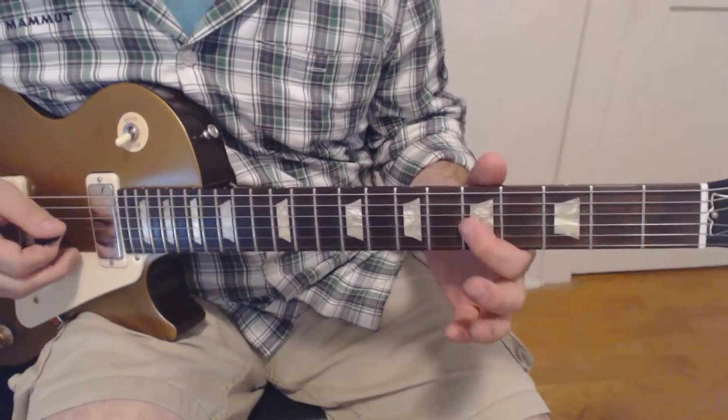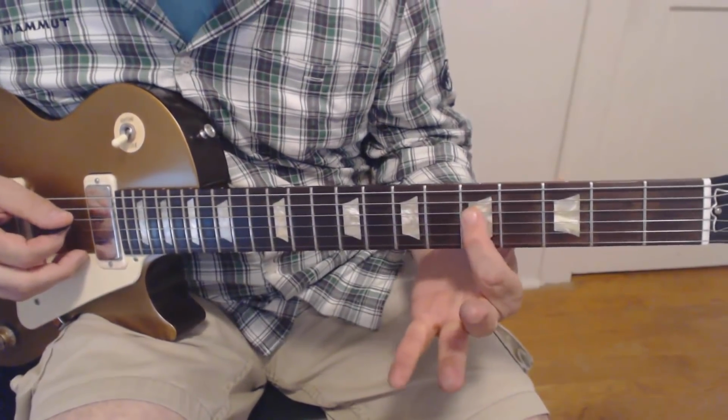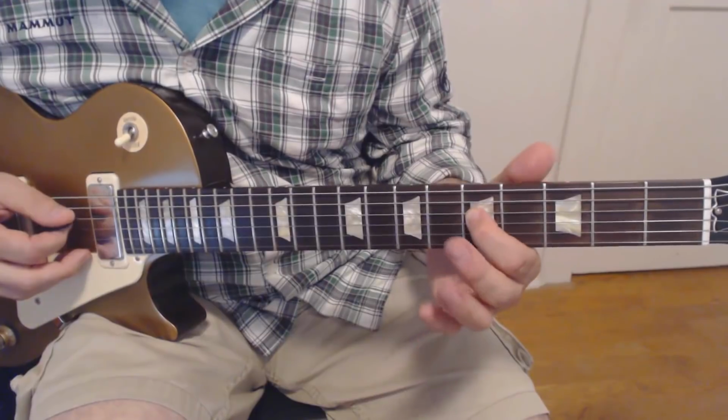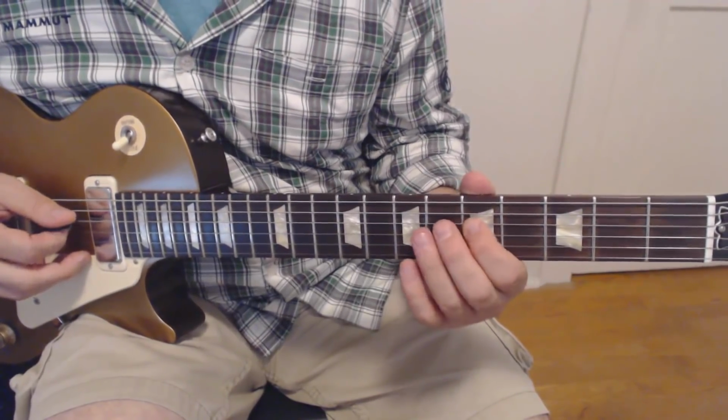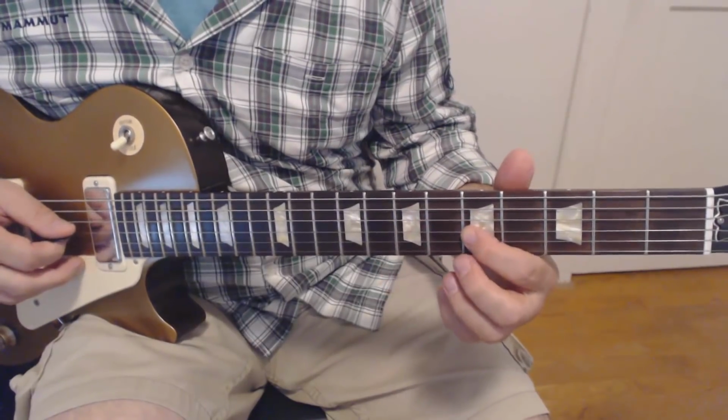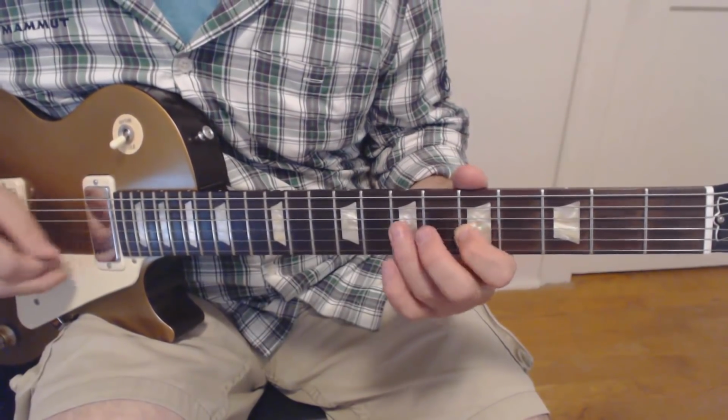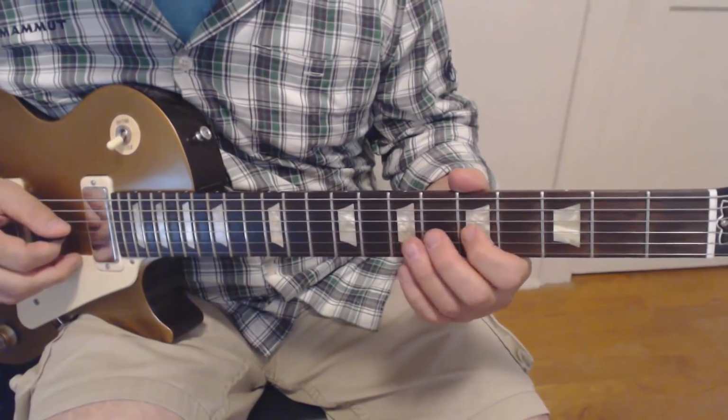Okay, here's the second part of the lick. Kind of shifts position. We're going to start here on the 4th string, 5th fret, and play the same thing, 5-7. And then on the 3rd string, 5-7. Slide up to 9.